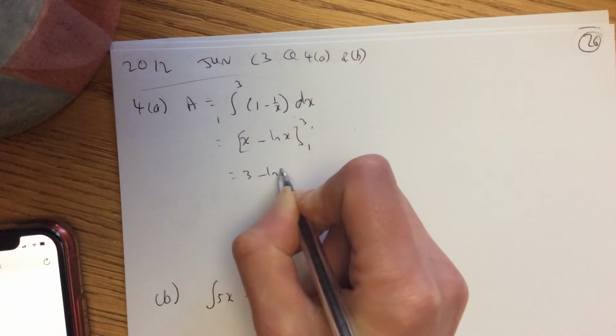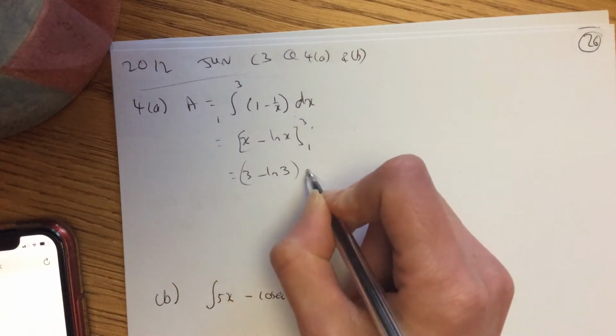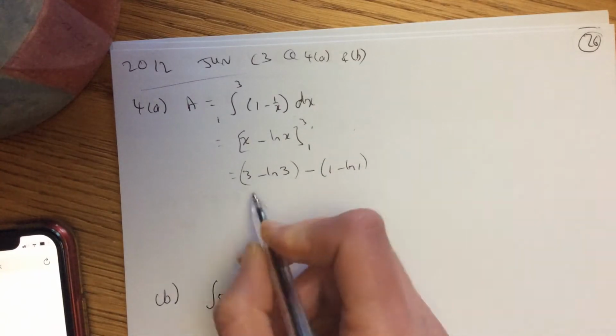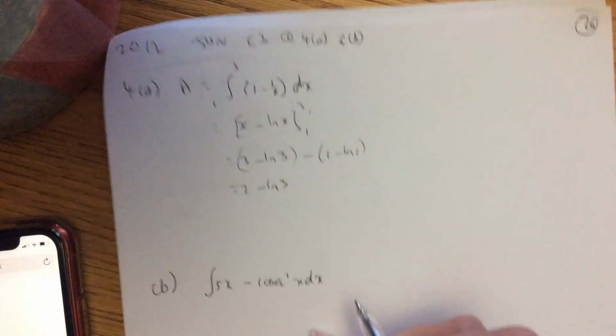So it's 3 minus log 3 minus 1 minus log 1. Log 1 is 0, so it disappears. 3 minus 1 is 2 minus log 3.